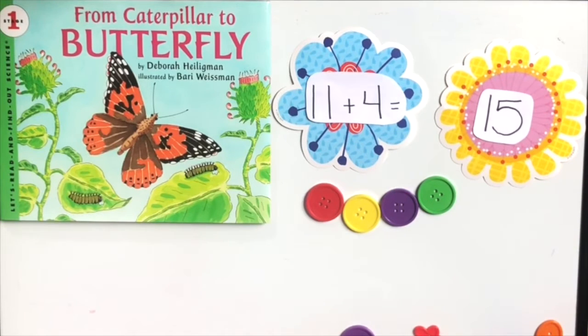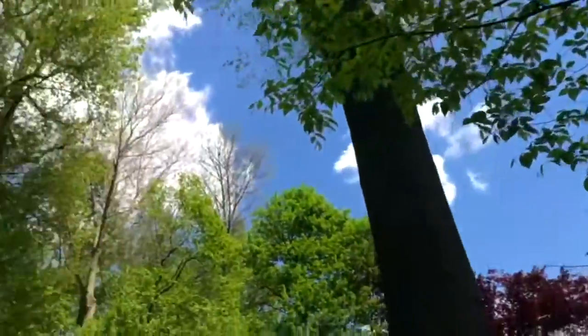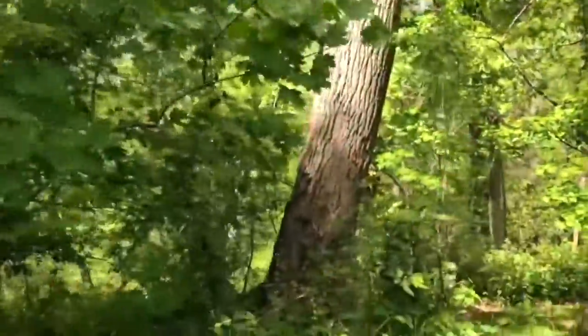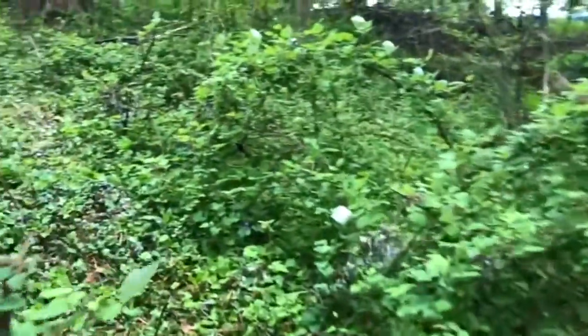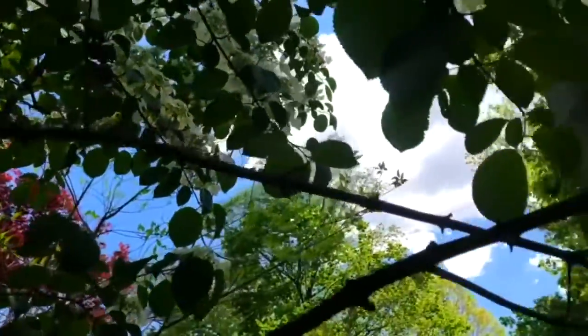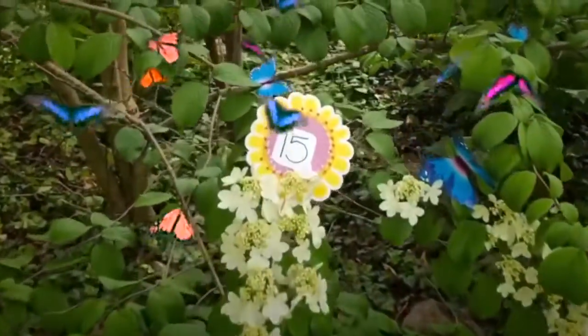All right, so let's go and find the yellow flower with the number 15. So once we find 15, it should lead us to the butterflies. I don't see it over here. Maybe it's up here. And we found our final answer over here with the butterflies.